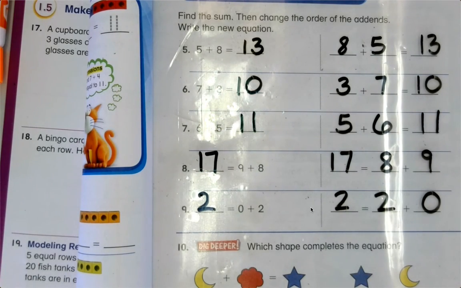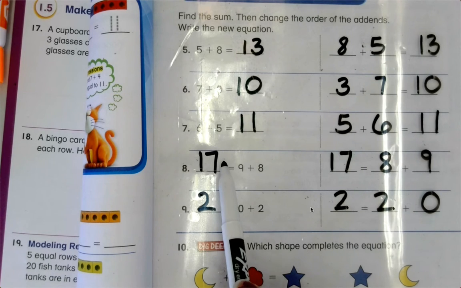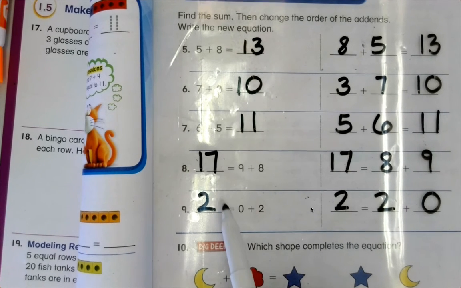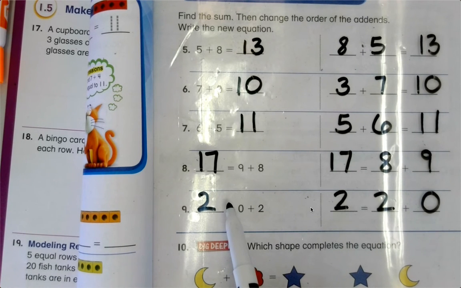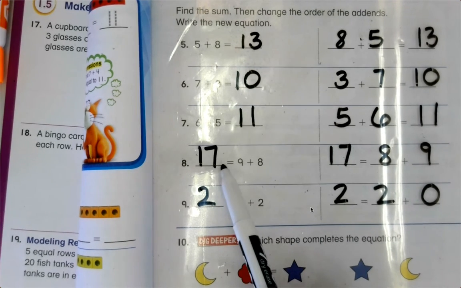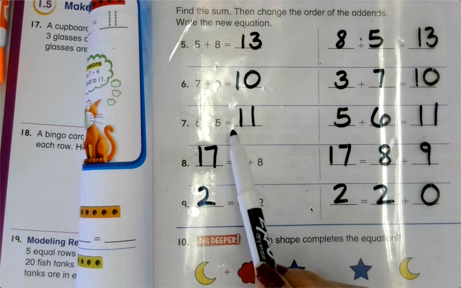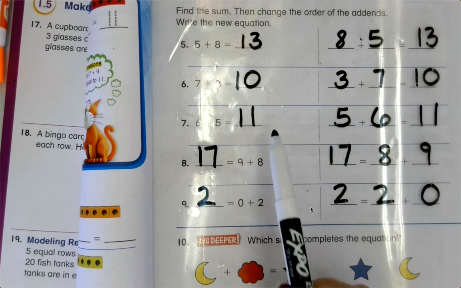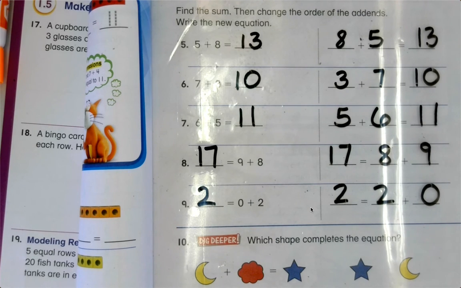All right, how'd you do? Did you get confused about these two right here? Don't forget, equations, you can write them with the equals on either side. It could be over here, or look at on this side, it could be over there. Okay, so it could be on the right side or the left side. Still the same thing.